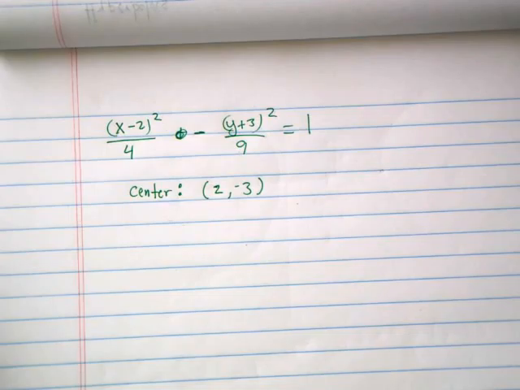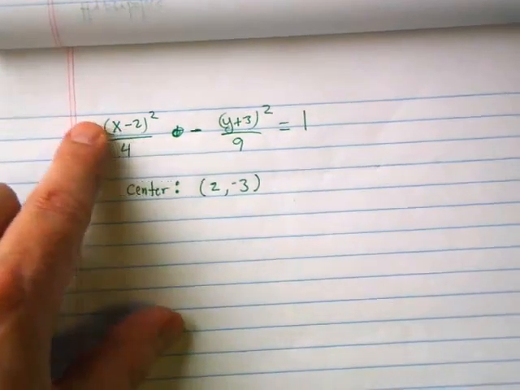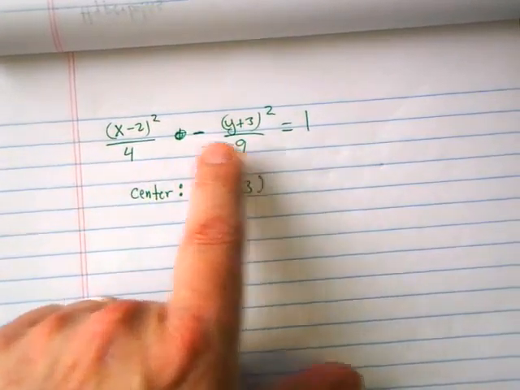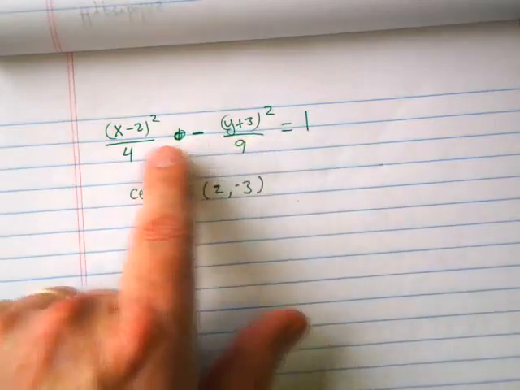For hyperbolas, it only has to do with which one's positive and which one's negative. Which one's positive? The x is the positive one, correct? The y has the minus in front of it. These numbers make a difference on ellipses. They don't make a difference with hyperbolas.